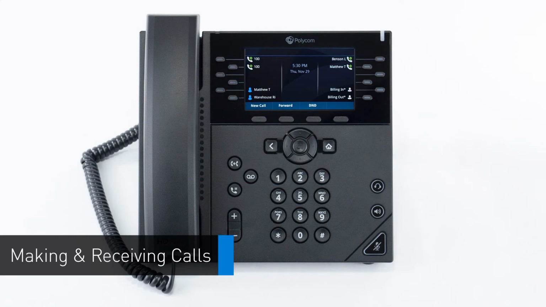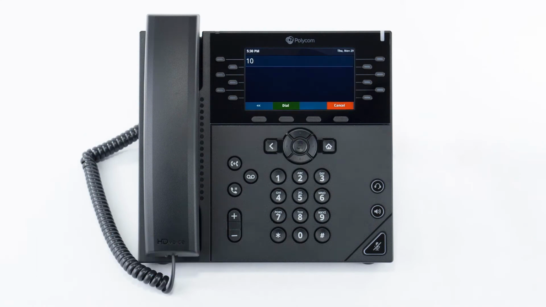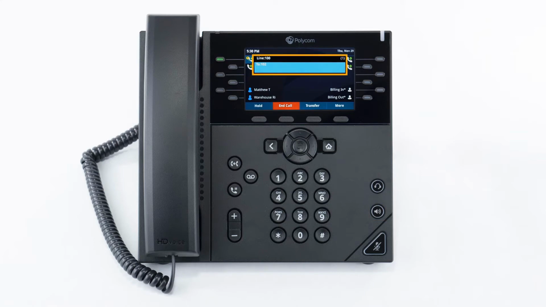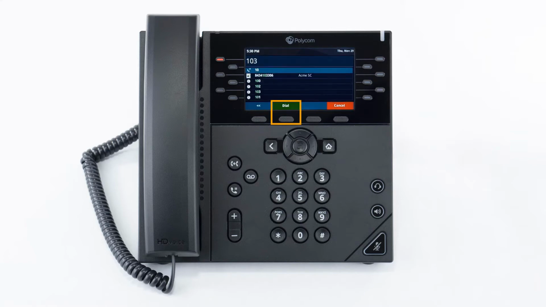To dial an outbound call, enter a phone number from the dial pad and pick up the handset, press the headset button, or press the speakerphone button to start the call on your preferred medium. Call information such as the dialed number and call duration will be visible on the screen, and you will have access to additional soft key options while in your conversation. While on a call, you can start a separate call by placing the current caller on hold, dialing the number for your second call, and pressing the dial soft key.